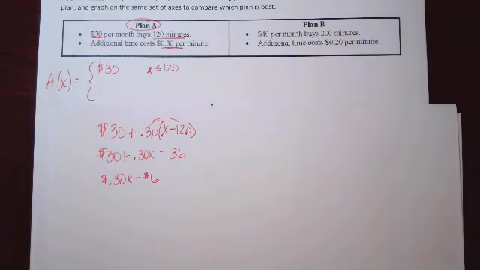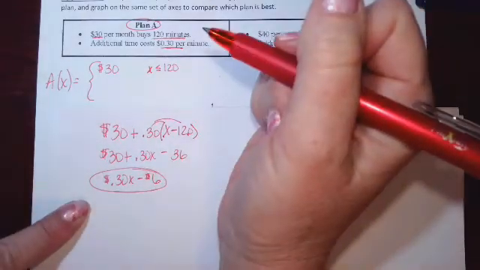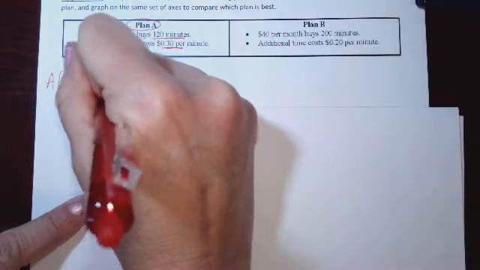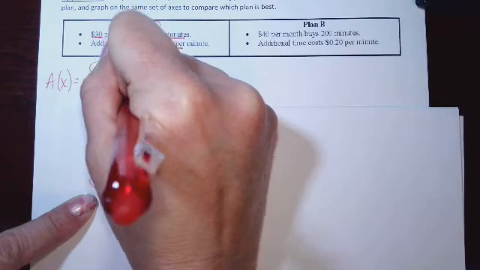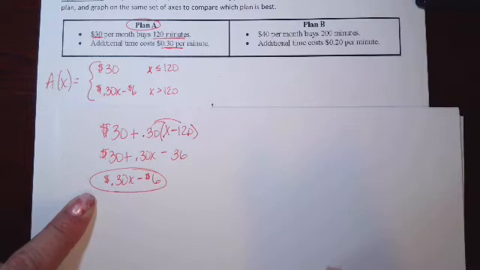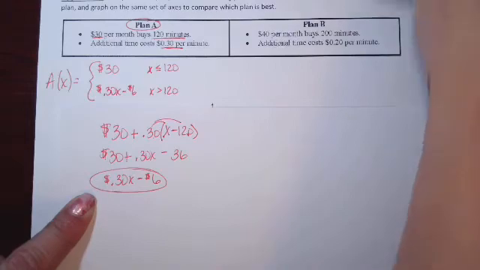So let me check something here. If I have 200 minutes, that'd be times 0.3, and then, yep, that works. Okay, checking my math, making sure I've got it set up the right way. So this is going to be how much I pay after that 120th minute.